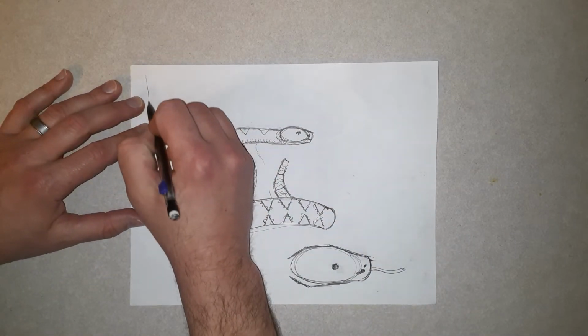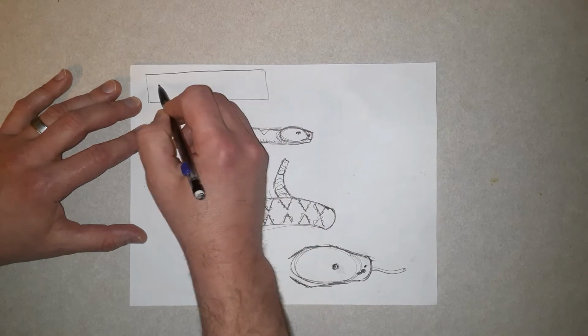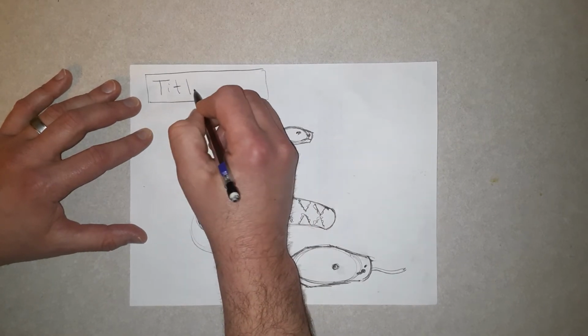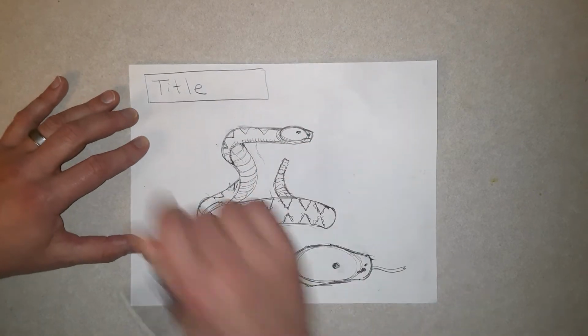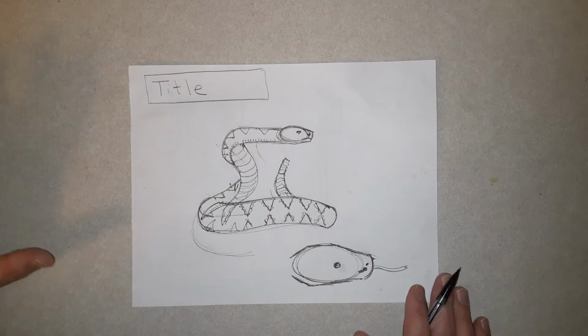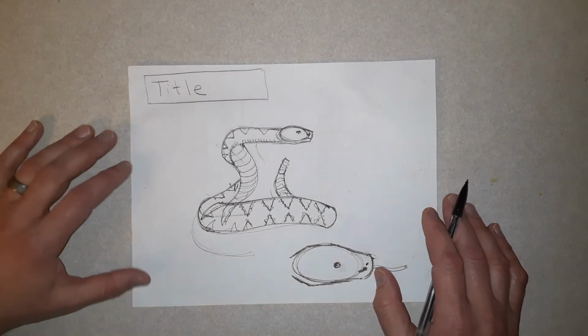You will need a title. Oh, I'm just pretending to put a text box here. Don't put a text box there unless, of course, you want to put the name of your animal there, like rattlesnake, and if you want to put a frame around it, you can. Don't write the word title in it, okay? I'll show you how this connects to a different one in just a moment.